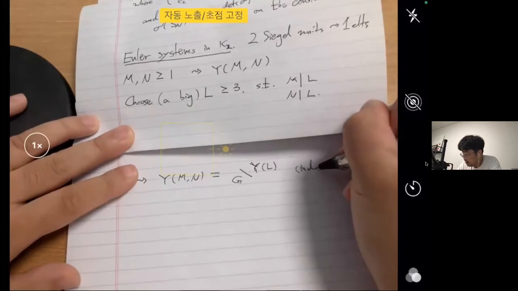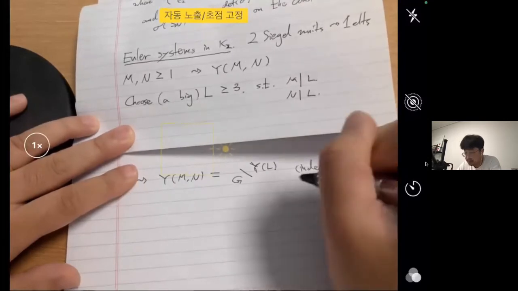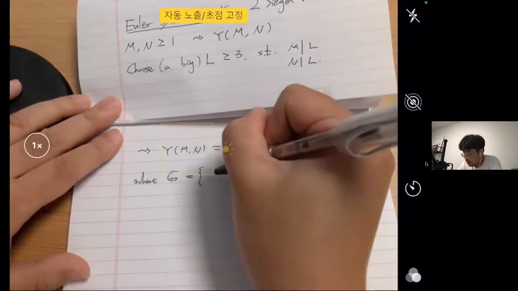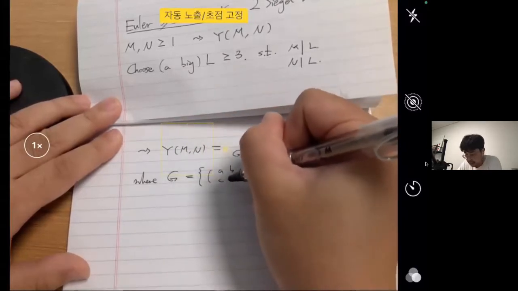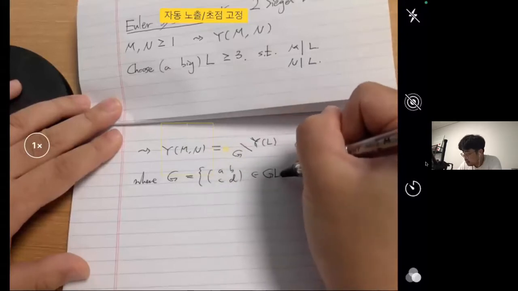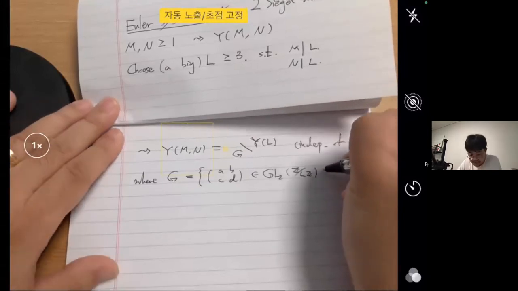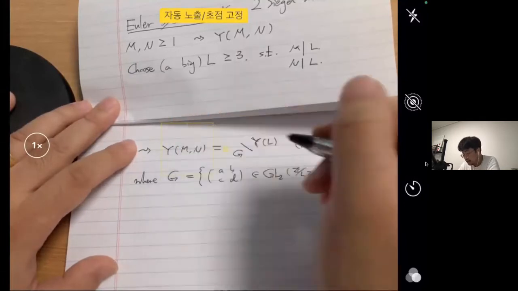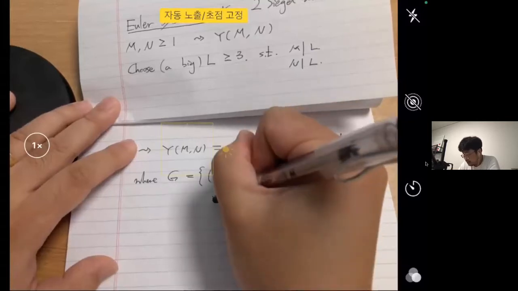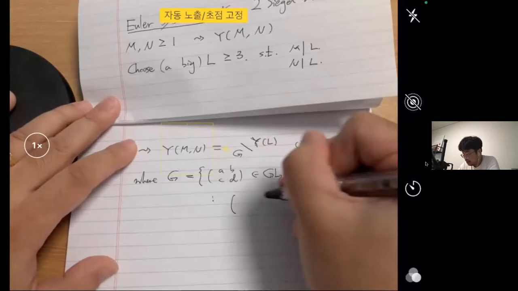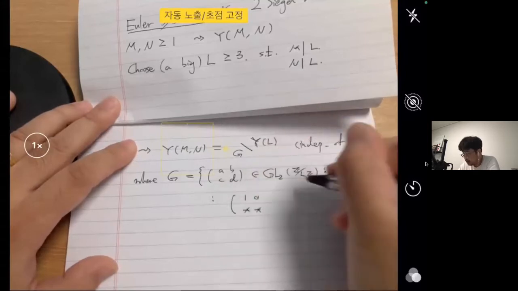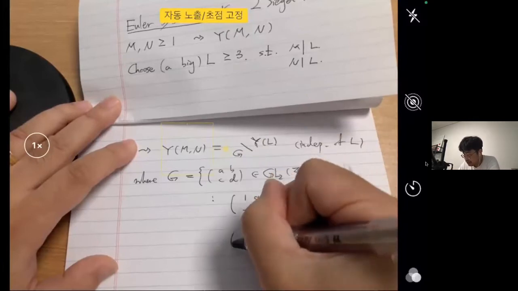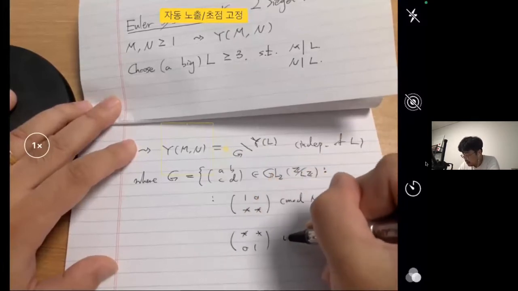And it is known that it will be independent of the choice of L. And we need to specify what G is, where G is a subgroup of GL_2(Z/LZ) satisfying the following kind of congruence subgroup condition, but we have two parameters, so we will have two conditions. The upper part, the matrix (a b; c d) is congruent modulo M to a matrix looking like this, and modulo N looks like this.